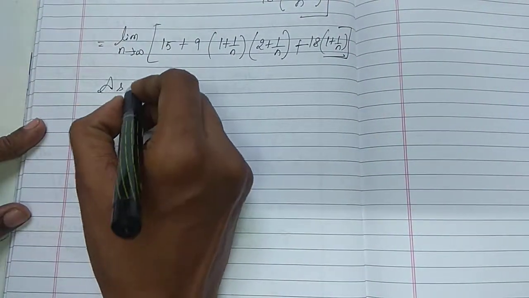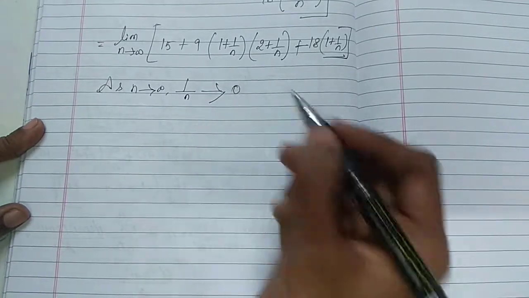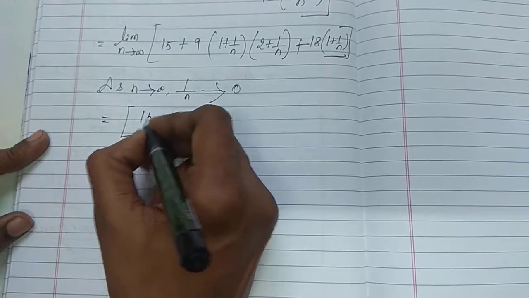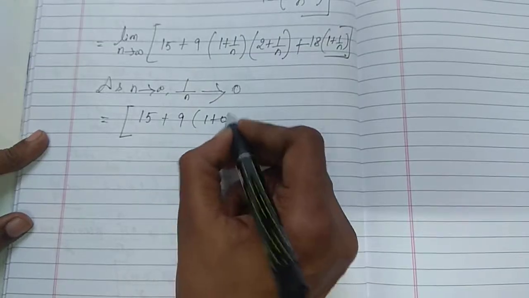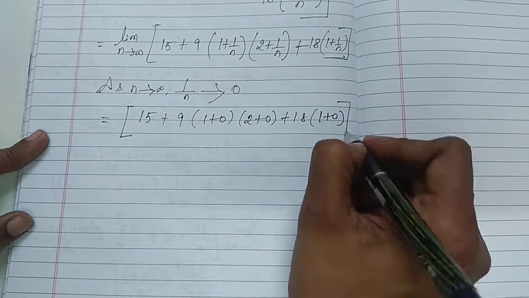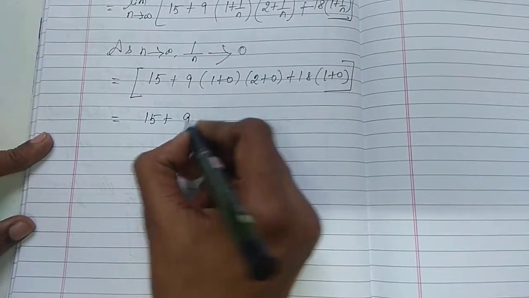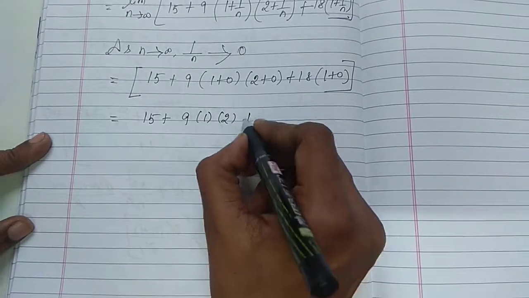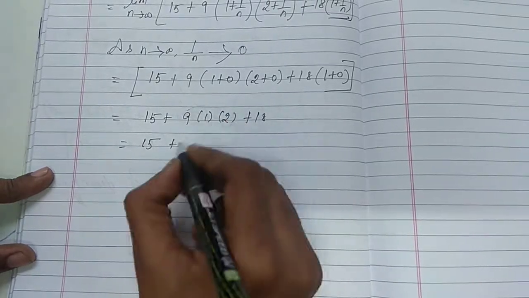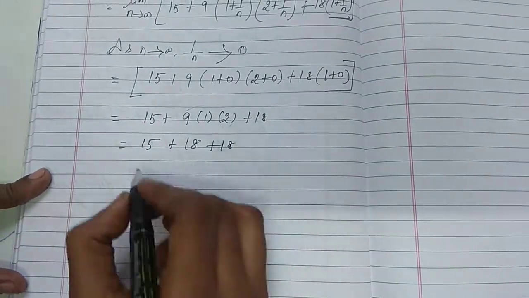So as n tends to infinity, 1 by n tends to 0. Therefore, the value of this integral is equal to 15 plus 9, 1 plus 0, 2 plus 0, plus 18, 1 plus 0. Close the bracket. This is equal to 15 plus 9 times 1, 2 plus 18. So 15 plus, multiply this 2 is 18, plus 18. Adding all the three terms, we get 51.